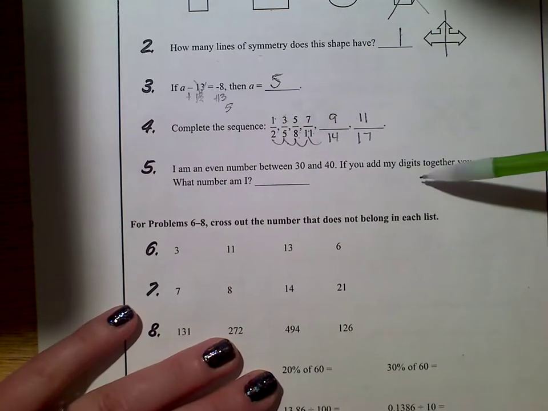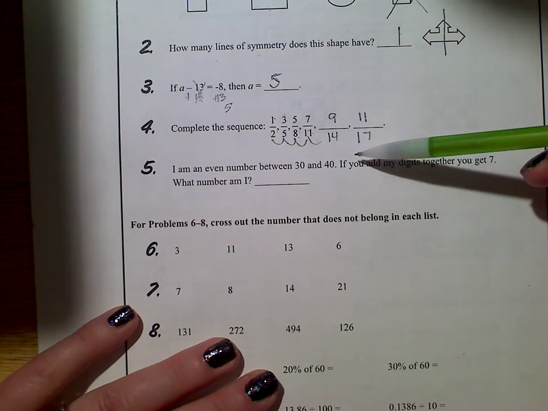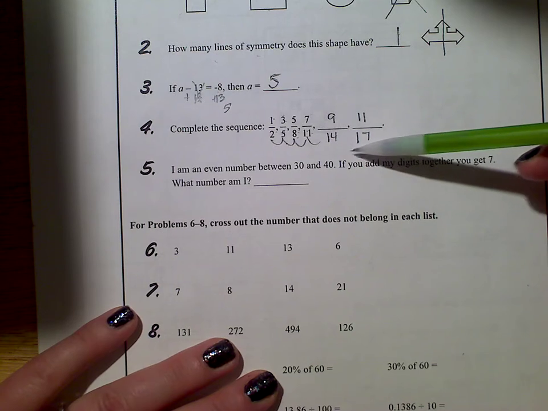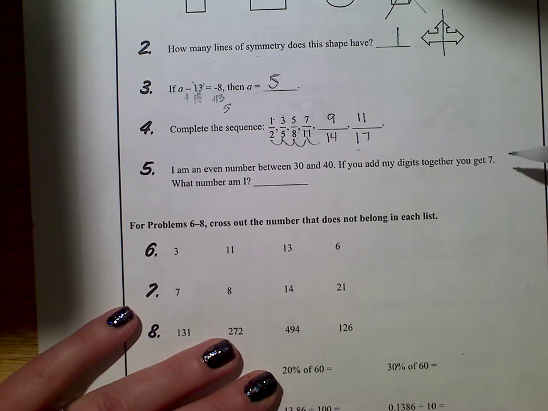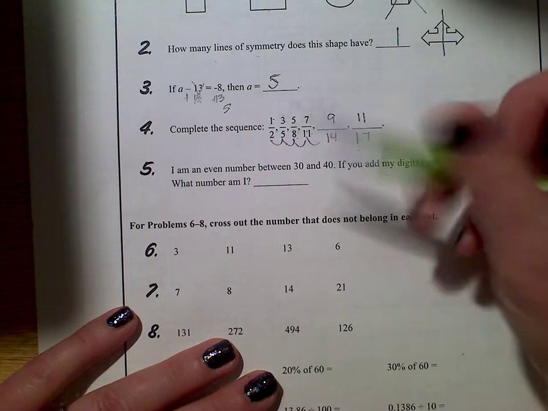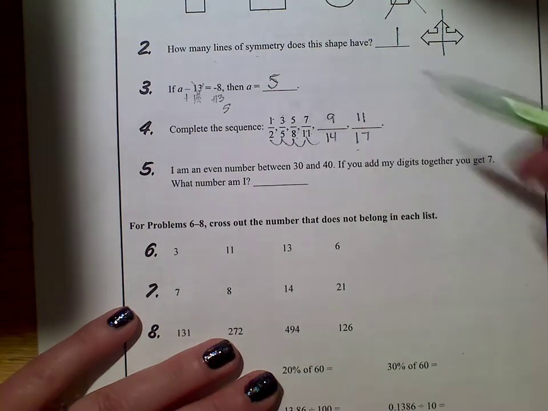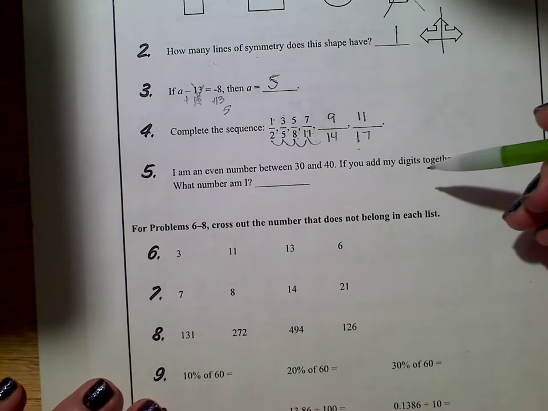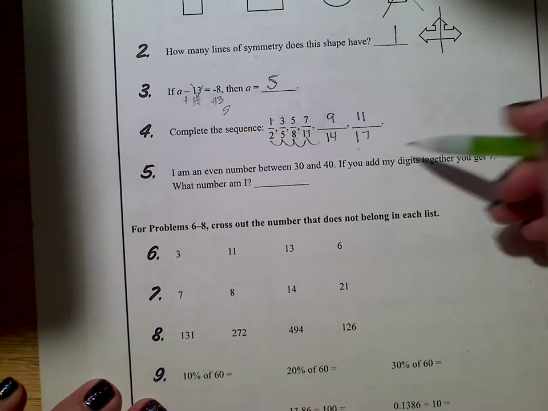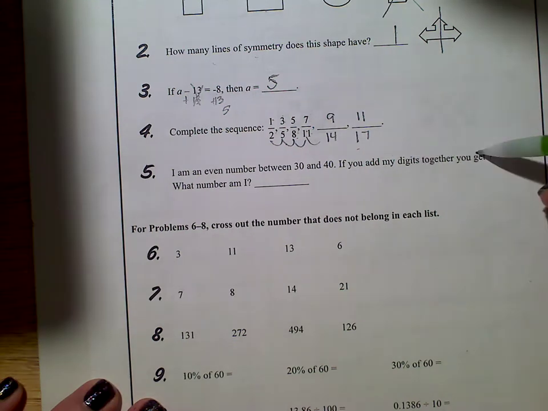I am an even number between 30 and 40. Sounds like you're going through a midlife crisis if you don't know. If you add my digits together, you get 7. What number am I? Well, there's lots of ones. If you add the digits together, your total is 7.